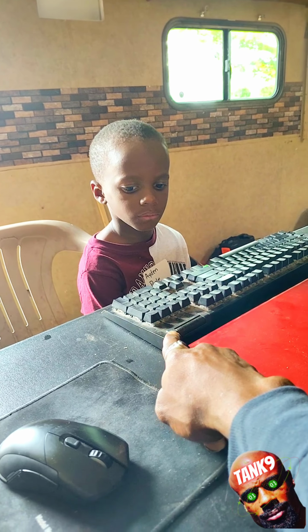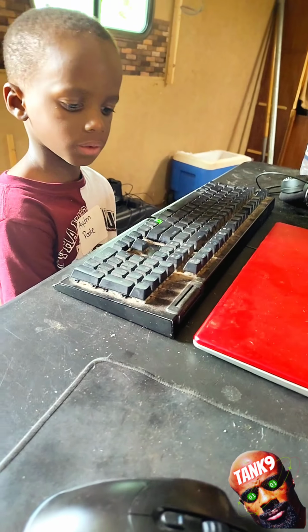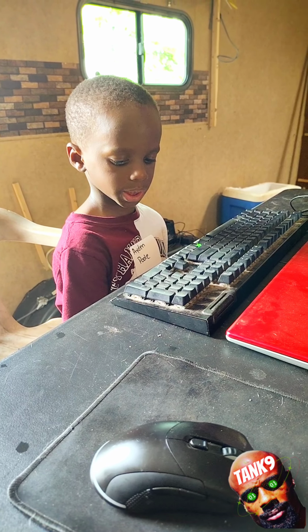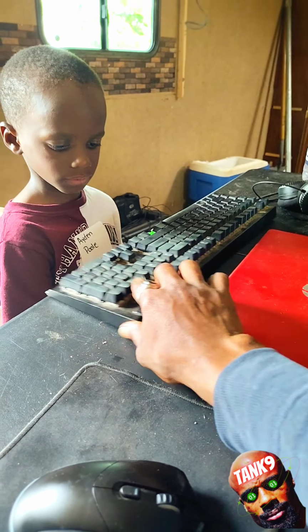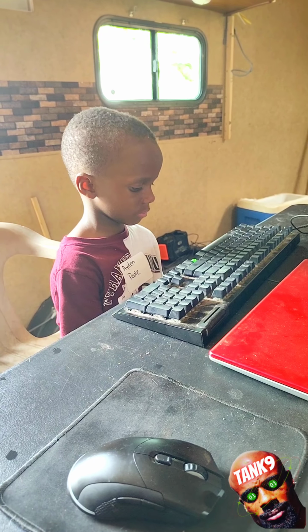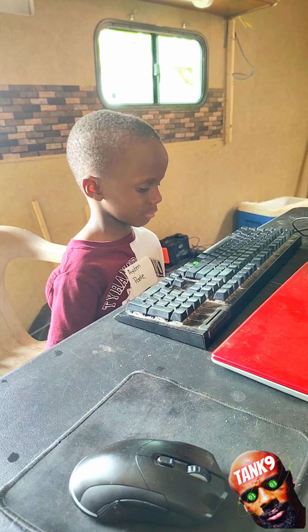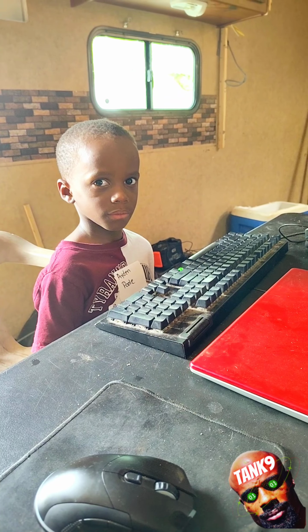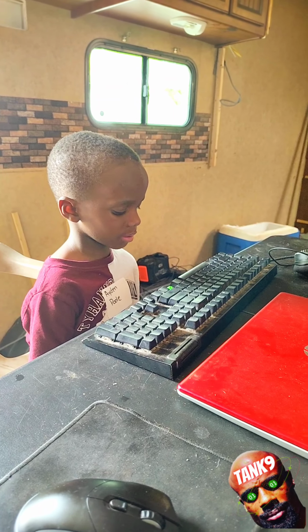Do you know what this is? What is this thing right here? What is this? Numbers. No, what is this device called? What is all of this whole device called? What is it called? It's a keyboard. Say keyboard. Keyboard. It's a computer keyboard.